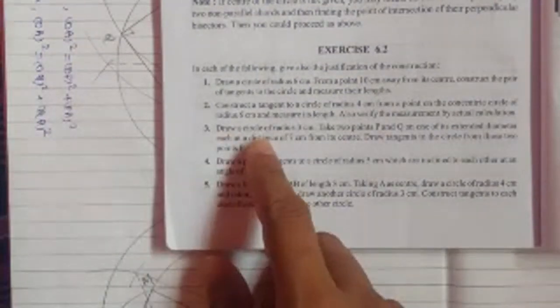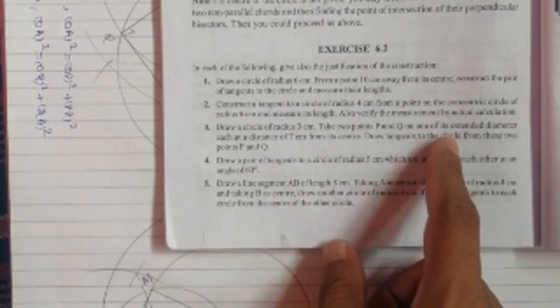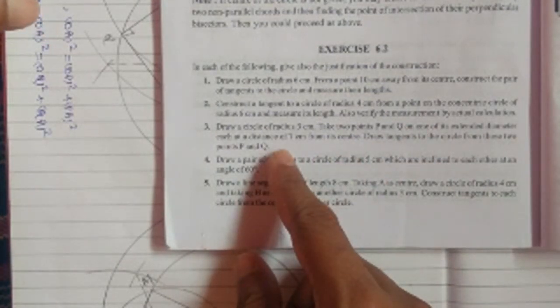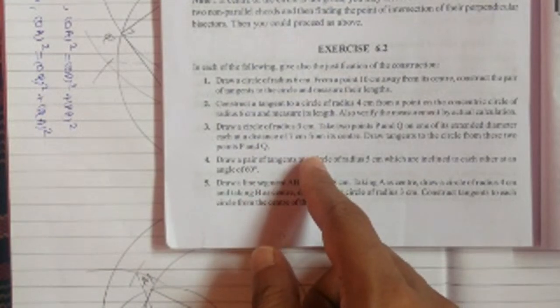The next one, third problem. Just refer to the textbook. For the third problem, draw a circle of radius 3 centimeter. Take 2 points P and Q on one of its extended diameter, each at a distance of 7 centimeter from its center.